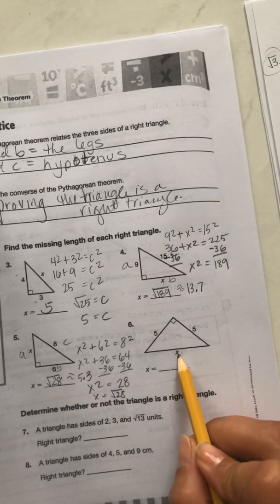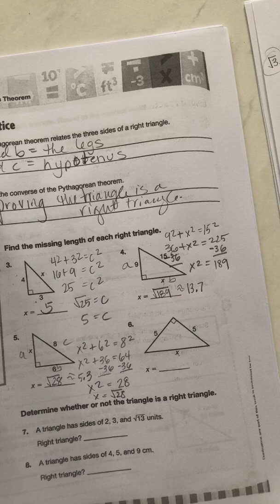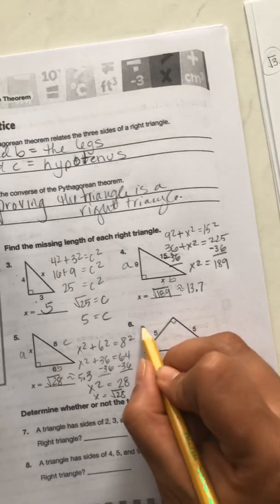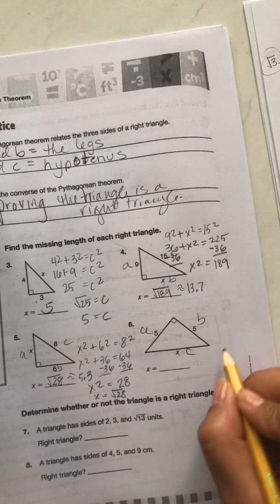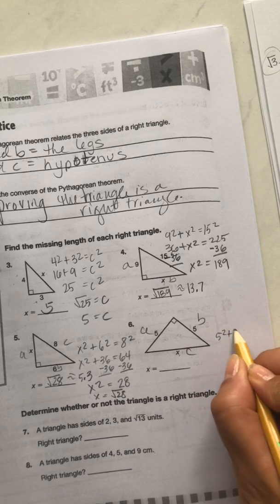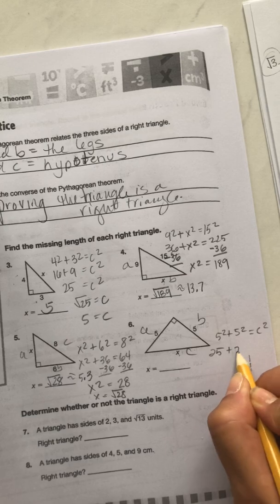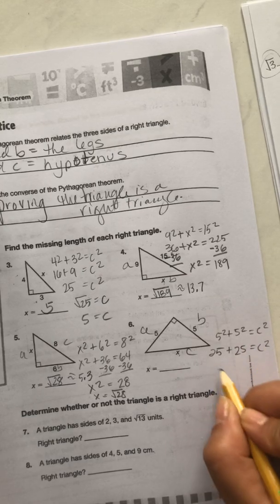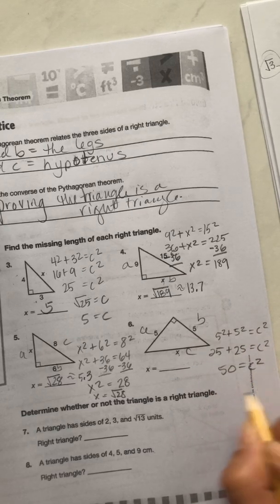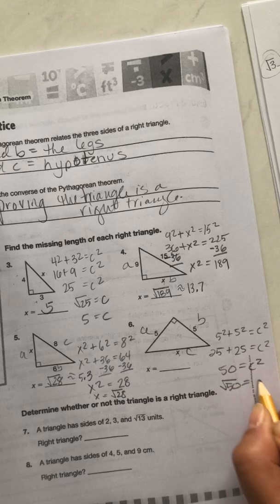All right, this one, we don't know what the hypotenuse is. So you've got A, B, and C. So 5 squared plus 5 squared equals C squared. So 25 plus 25 equals C squared. 50 equals C squared. The square root of 50 equals C.